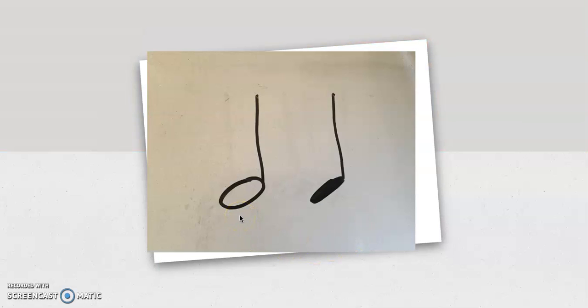Here I have a half note followed by a quarter note. So this note is worth 2 beats. This one is only worth 1. If you do the math, you'll find that we are in 3/4 time. We get 3 beats in the measure, and again the whole note still gets 4 beats, which gives the half note 2 beats and the quarter note 1. 1, hold through 2, and 3.